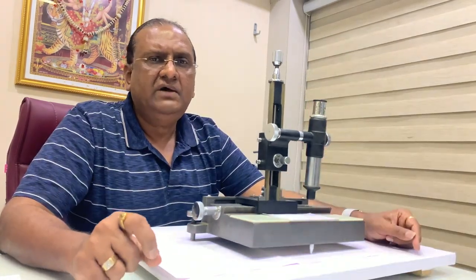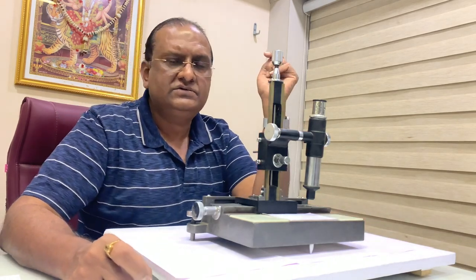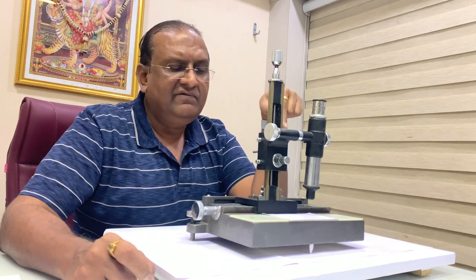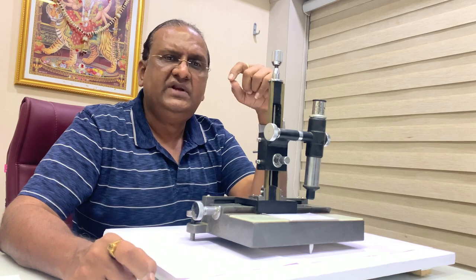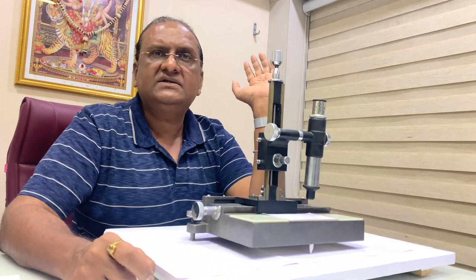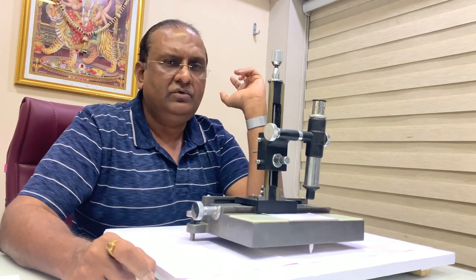Now first we have to find the least count of the traveling microscope, and for that we have to take the value of one division of the main scale as well as the total number of divisions on the vernier scale. The ratio of these two will give you the least count.